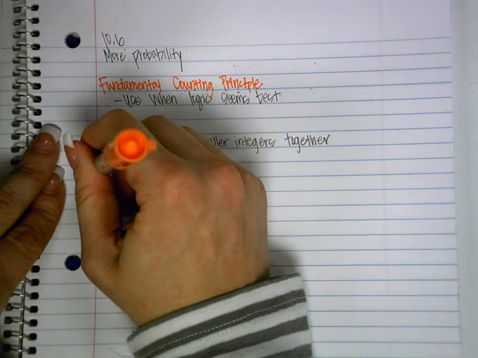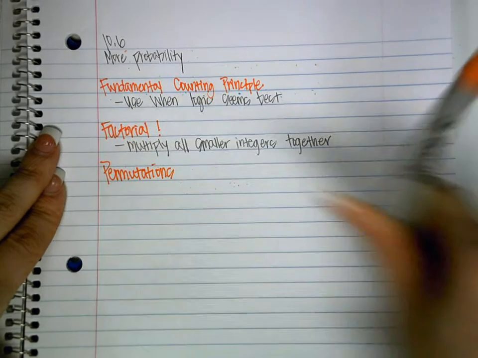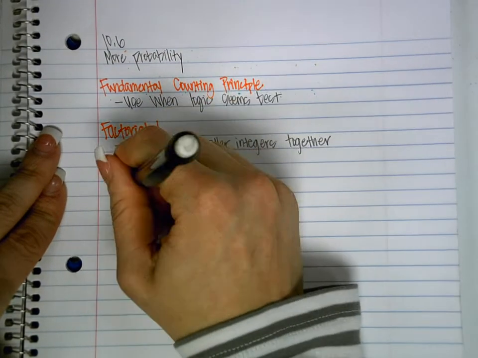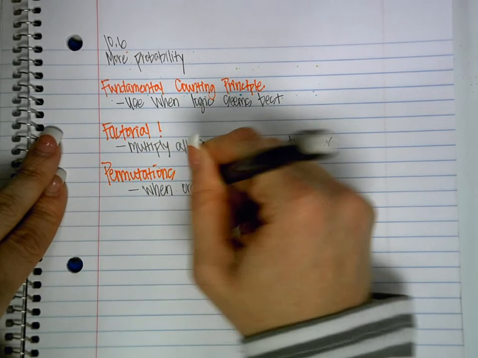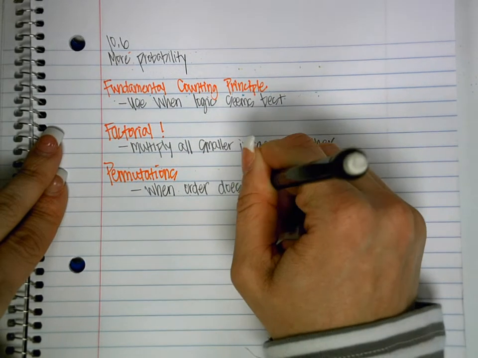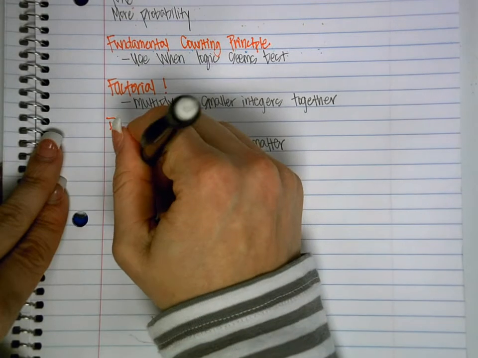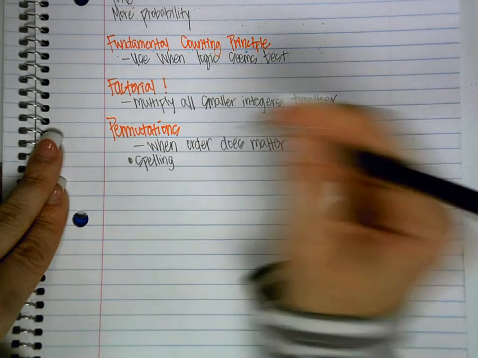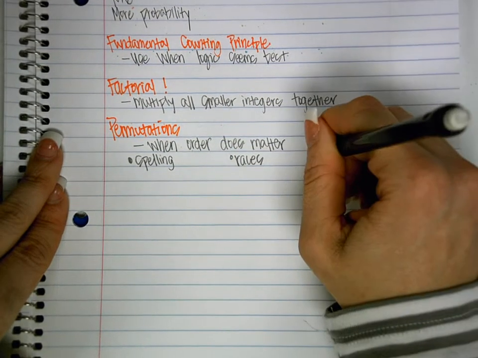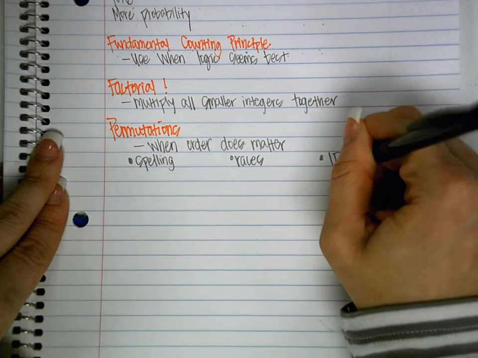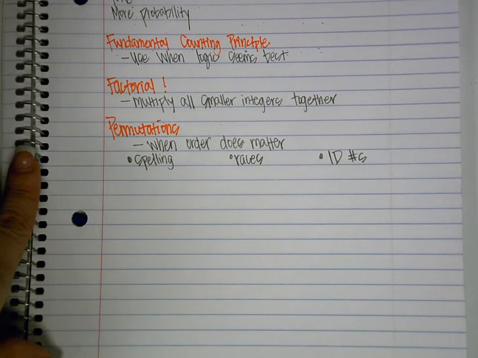Okay, then we went over permutations. When should I use a permutation? Permutations are for when order does matter. A couple examples of when you should use permutations are in spelling, in races, so something like if you're getting a first, second, or third place, and then also in ID numbers. So that could be social security numbers, phone numbers, unique numbers.